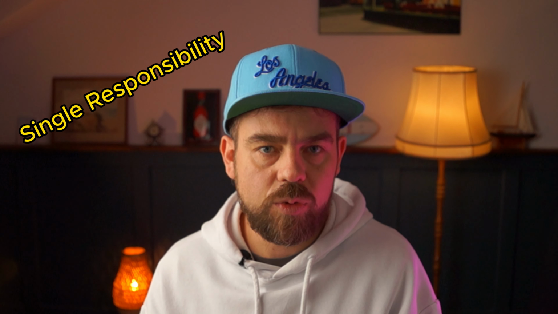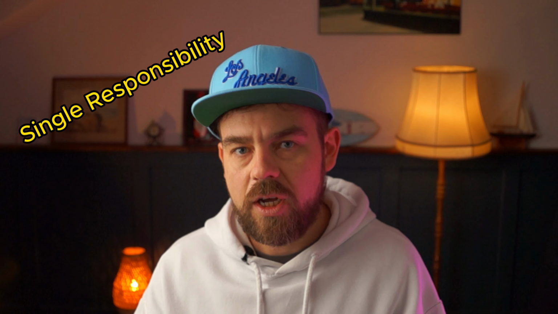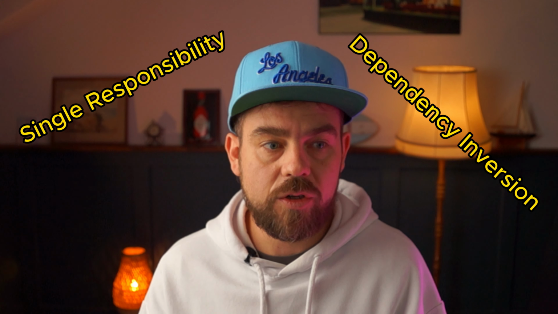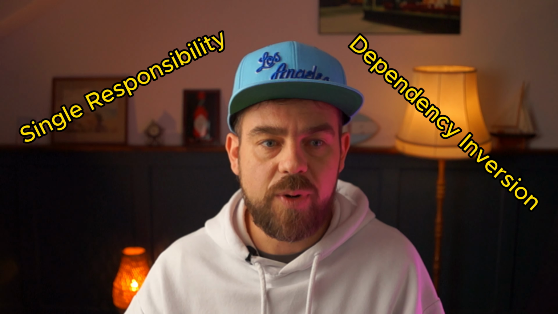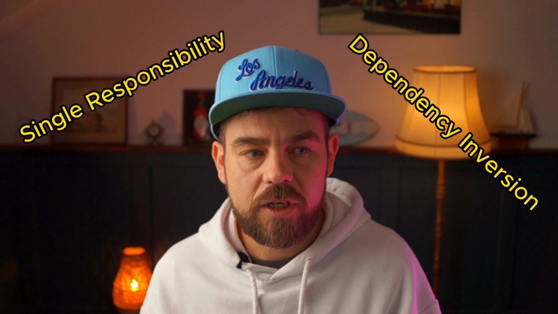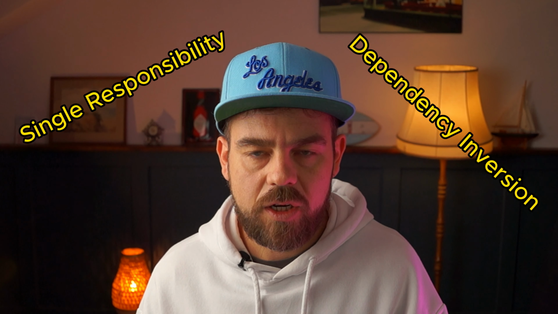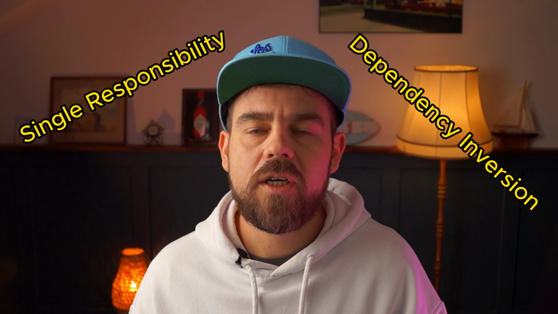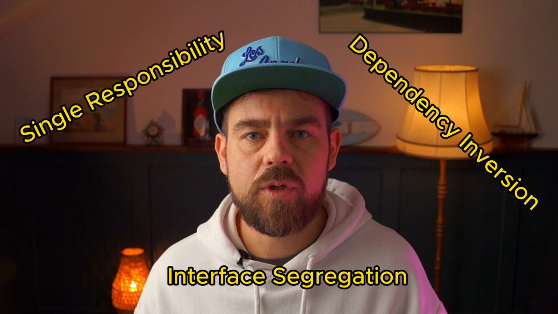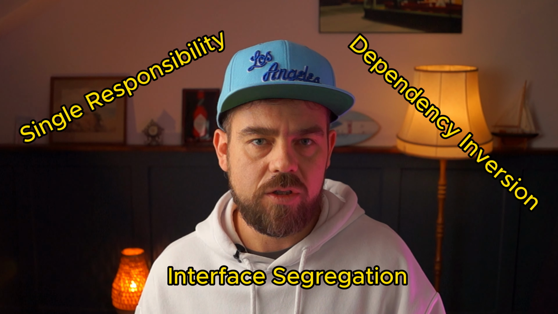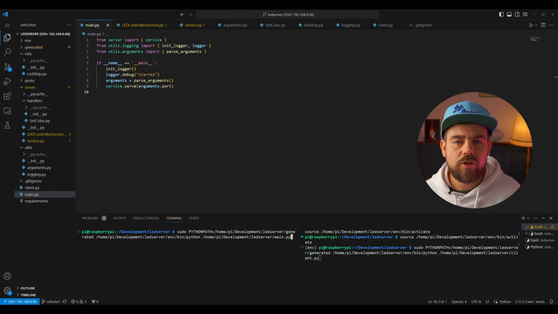As you can see here, we are following the single responsibility principle, as well as the dependency inversion principle, because each and every layer is dependent only on the interface rather than the particular implementations. And I guess we are also compliant with the interface segregation principle, because we have many small interfaces in our application.